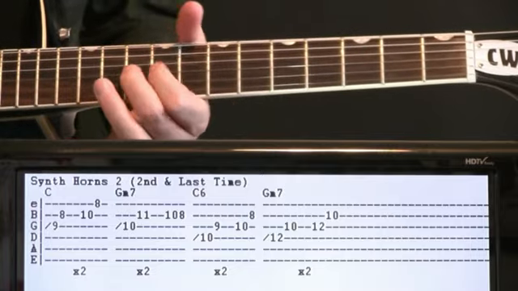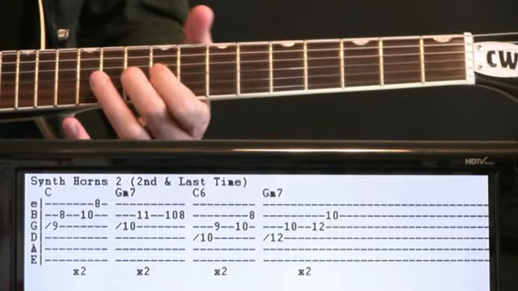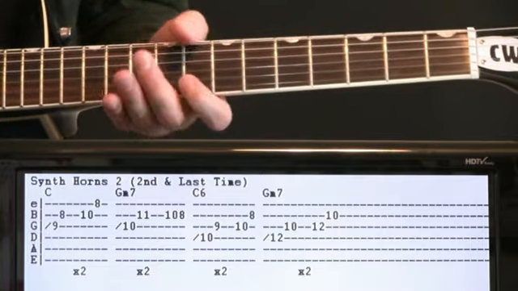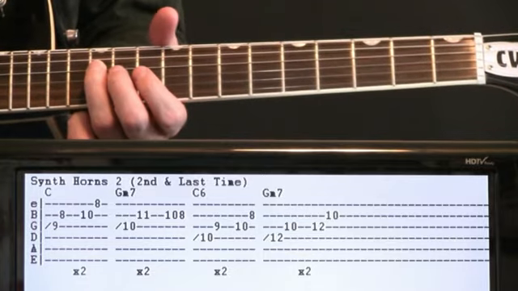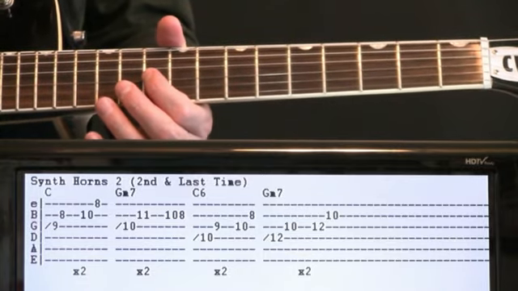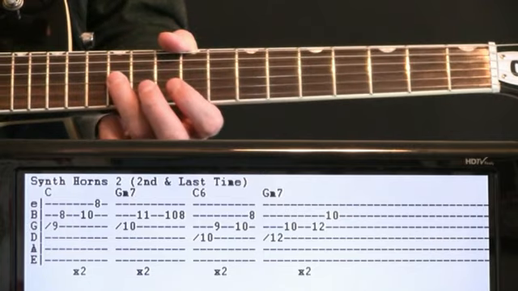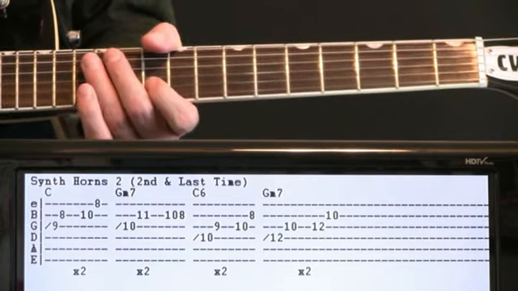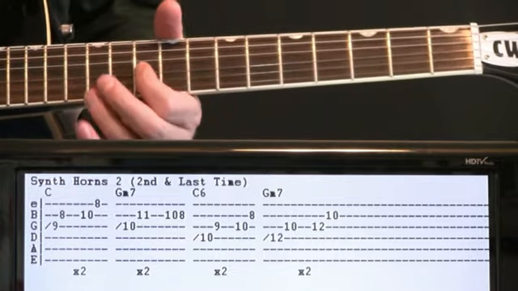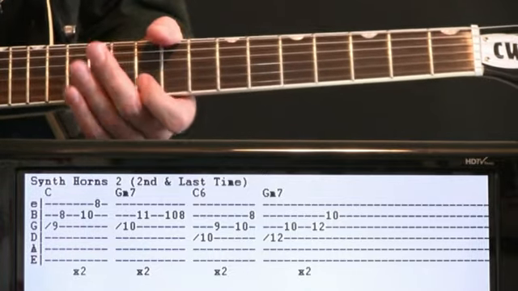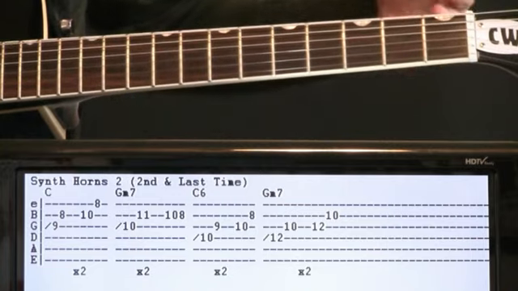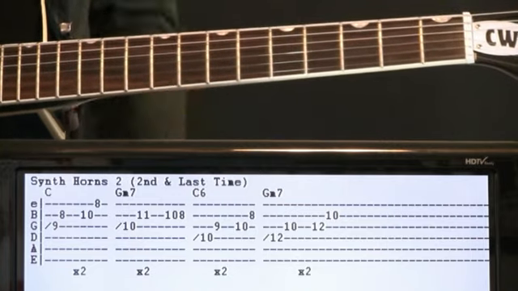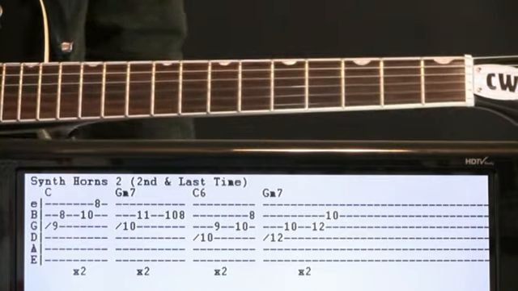All right, and the last one we do, slide up to 12 D, 10 G, and then we do 12 G, 10 B. Do that twice. All right, so extended version that happens at the second time and at the very end of the song. Let's try it all the way up tempo now.